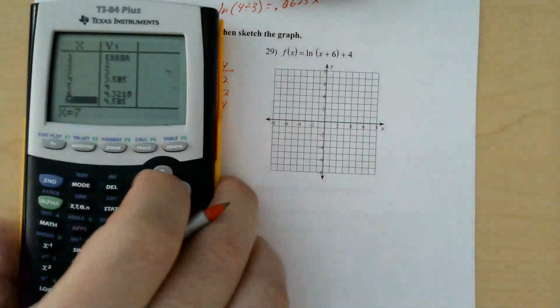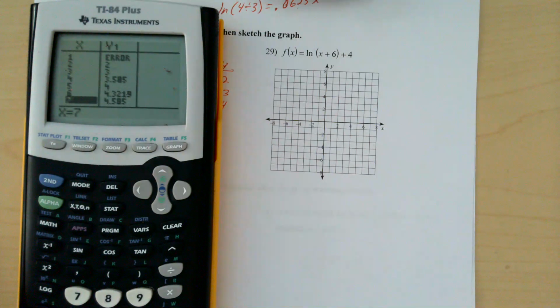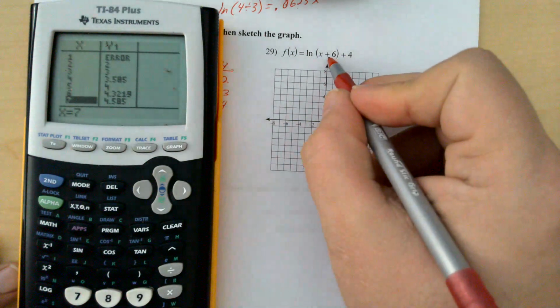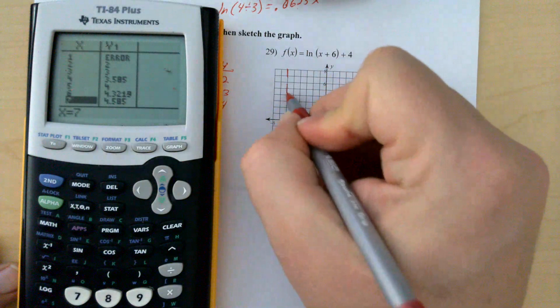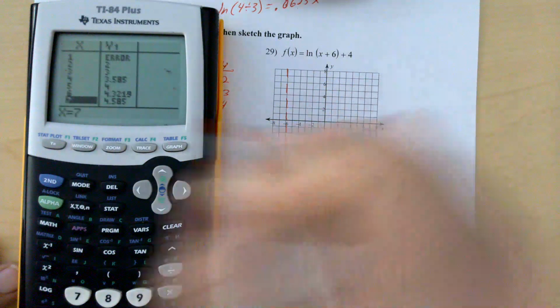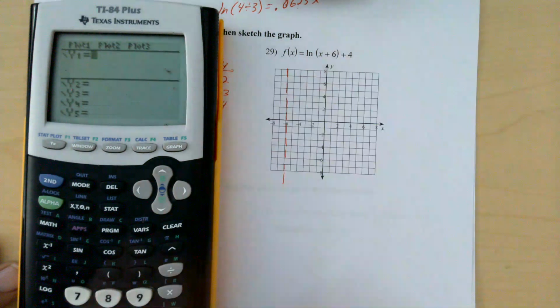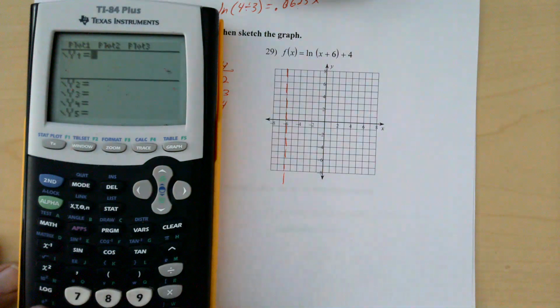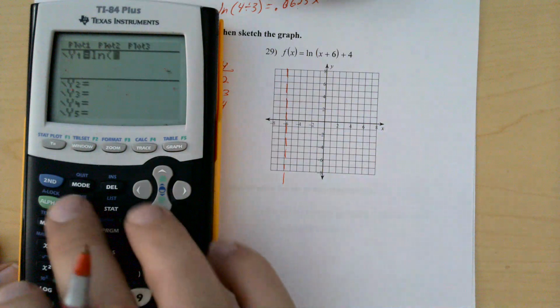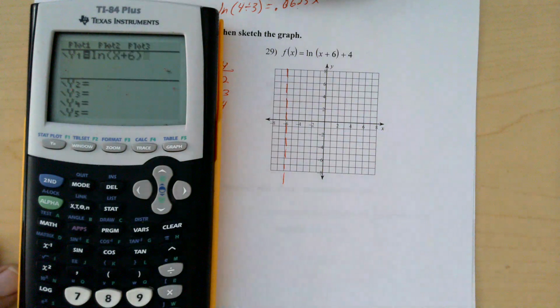Okay? So then real quickly, I have another situation. This time we're shifting to the left 6. So I'm going to have a guideline at -6, which will change my domain. So for this, it's an ln, base e. So it's still a logarithmic function. I type in x plus 6. I close the parentheses, and I add 4.